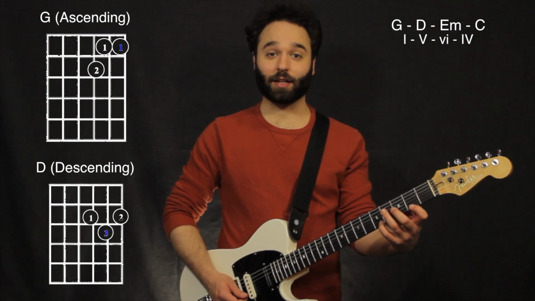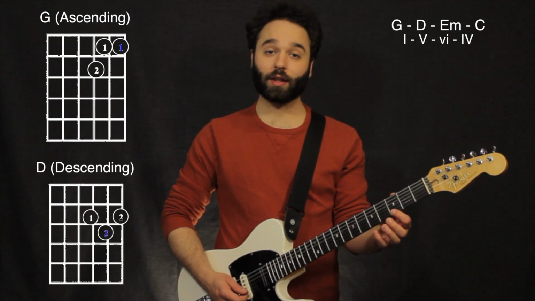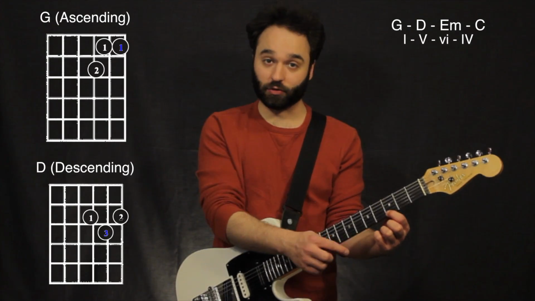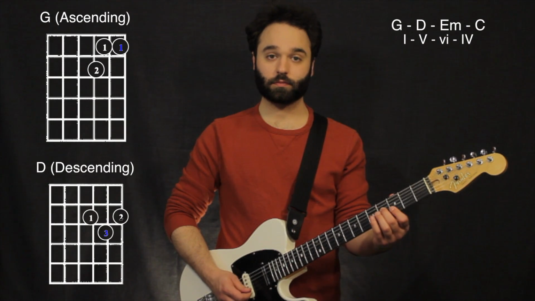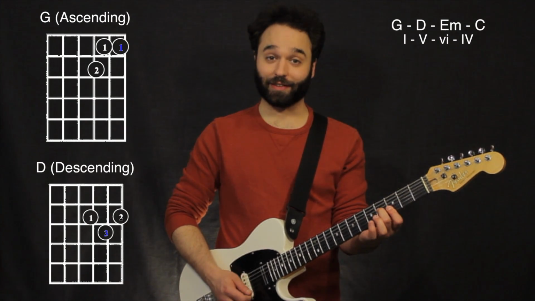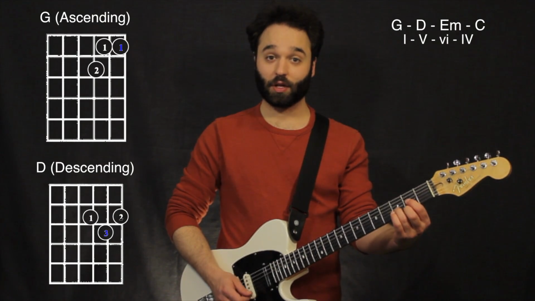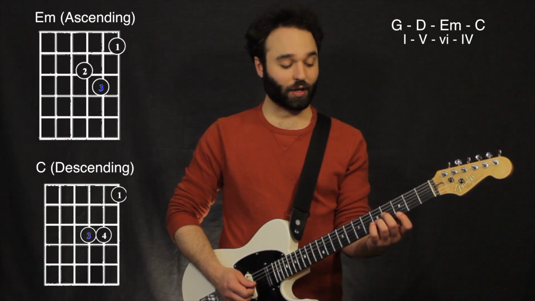Now going back to D and descending. From where I left off, I'm just picking the next scale note. That's going to help us figure out how we harmonize that. So I'm visualizing this shape and this shape. Then for my next set of chords, E minor and C, do the same thing.